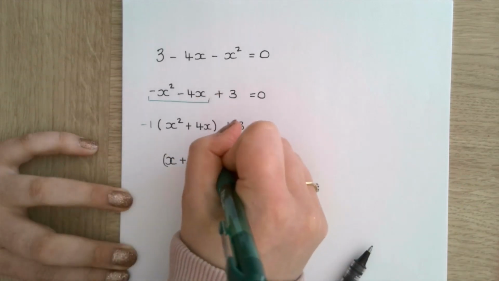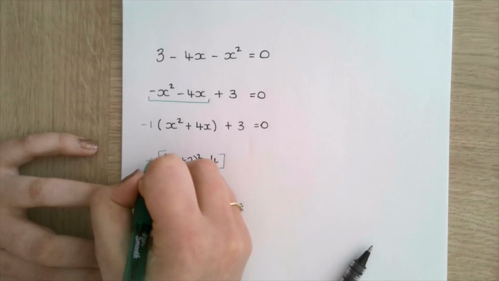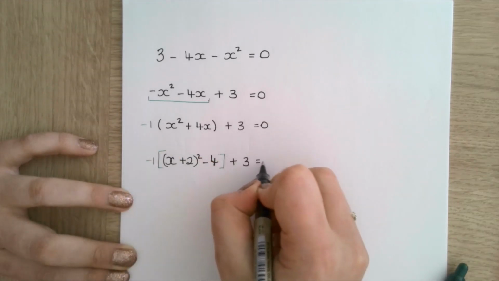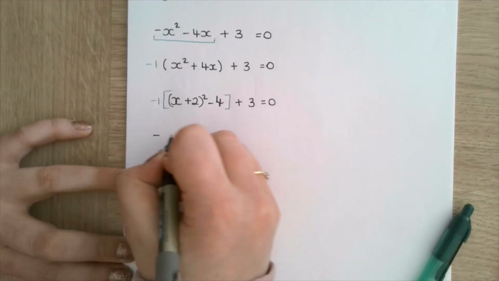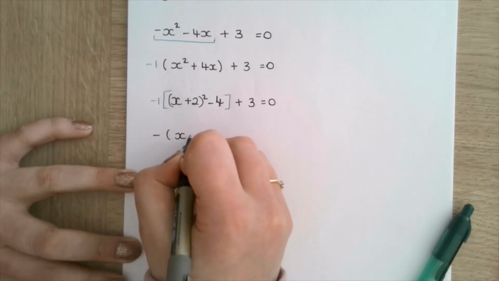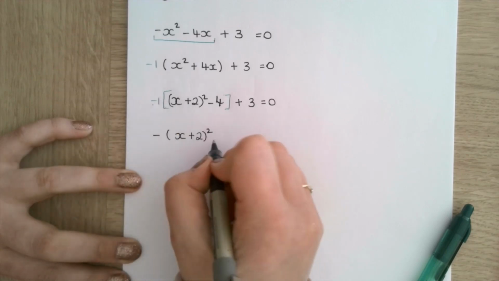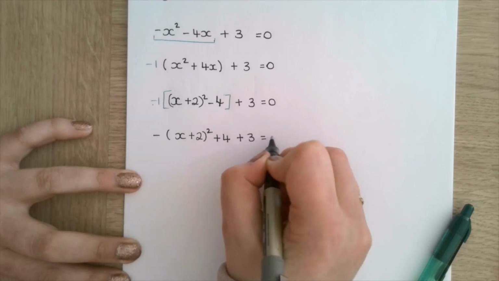I need to remember that I should have done those brackets in green really, that is being multiplied by -1, and I need to add 3 here because that's that bit there. Multiply out the green brackets, so I get negative in front of the brackets, x plus 2 all squared, -1 times -4 is going to get me plus 4 here, and then obviously I've got my plus 3.